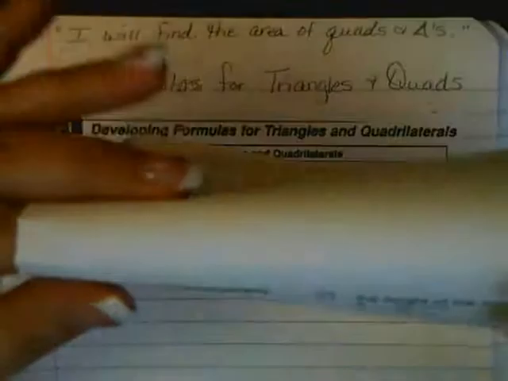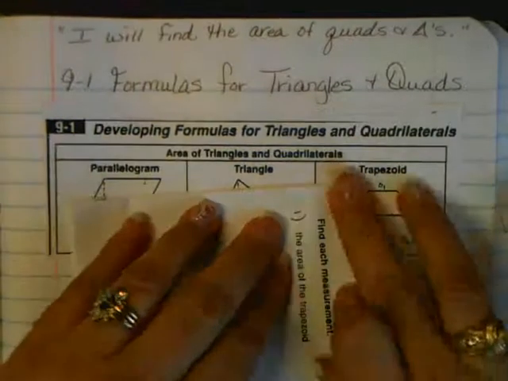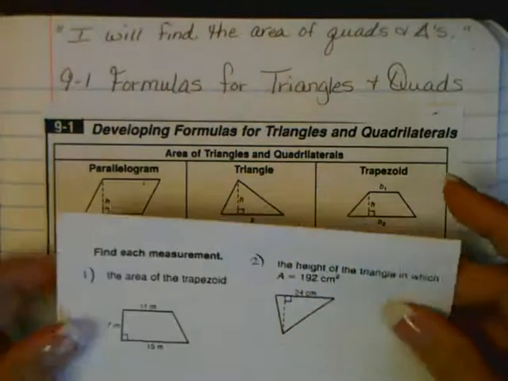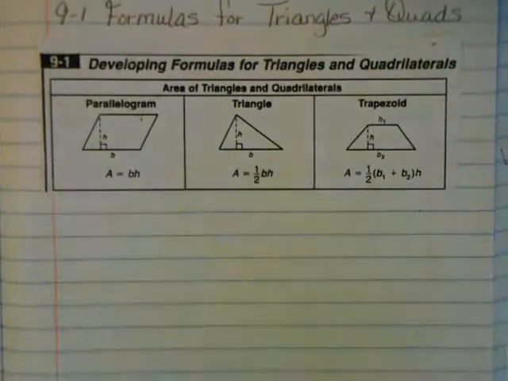See how this is one right here? I'm going to fold it back and down so it makes a flip book that goes upward. All right, so you have this on the front. Okay. All right, so let's see.